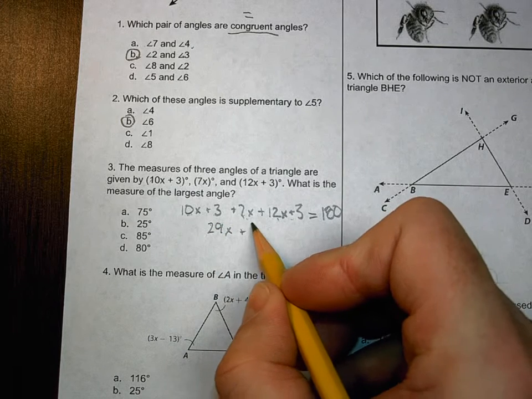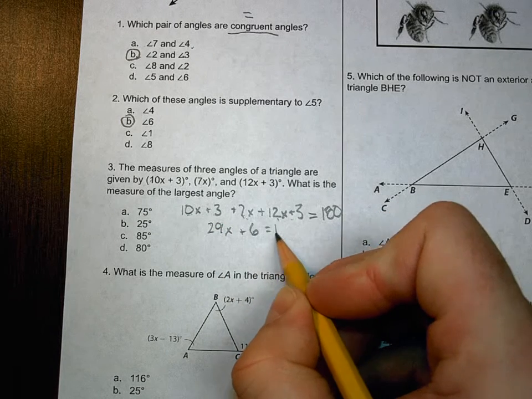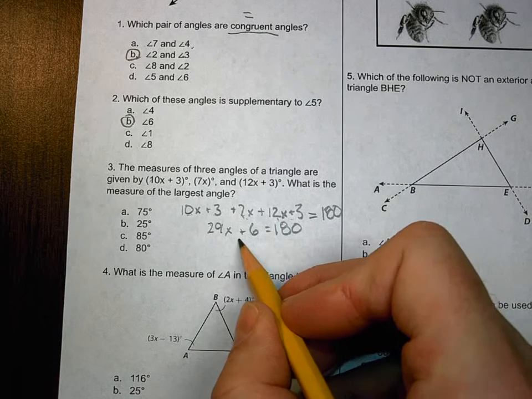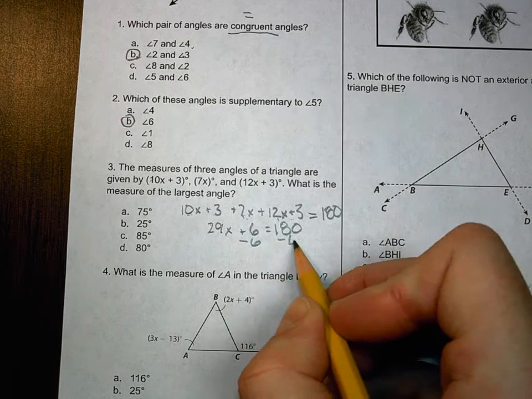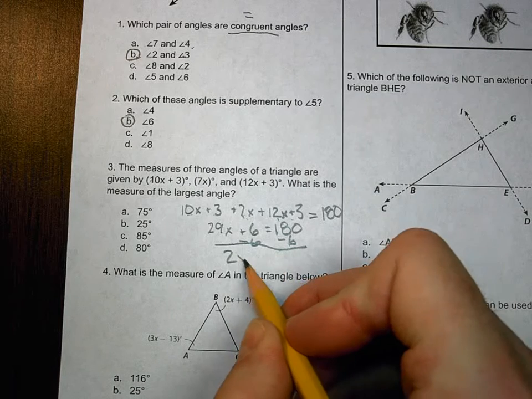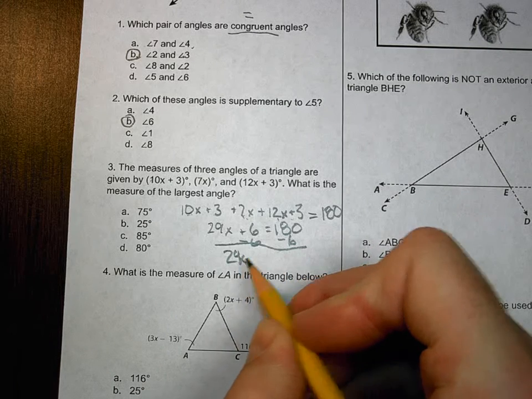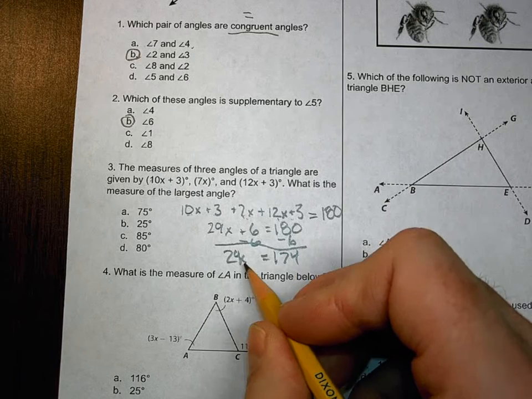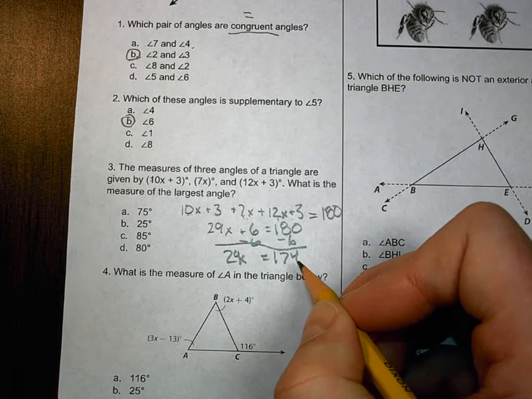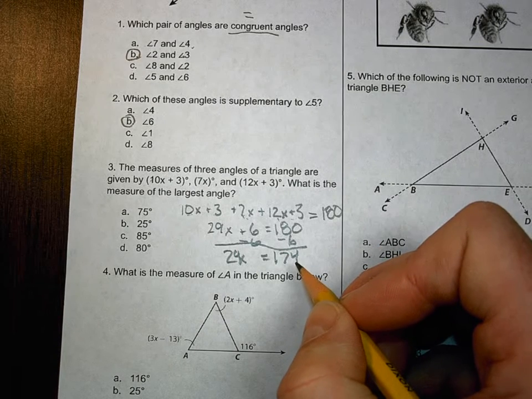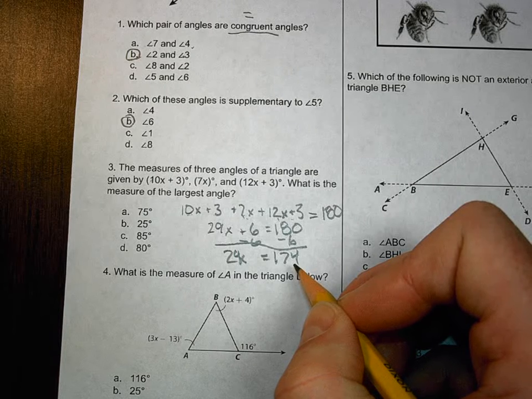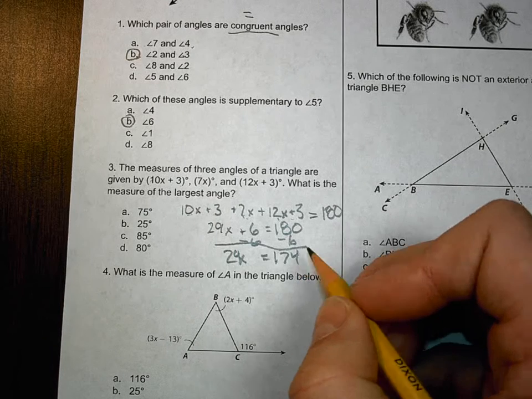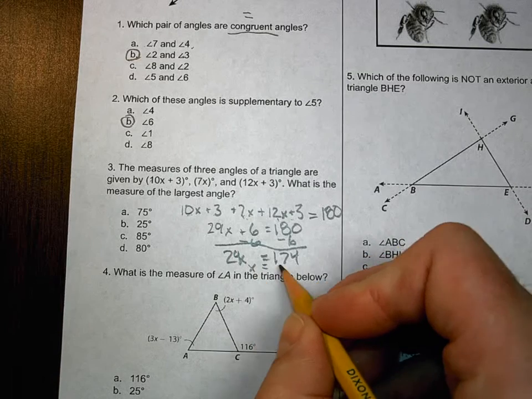So 29x plus 6 equals 180. Moving this over, I subtract 6 from both sides. So I get 29x equals 174. I divide 174 by 29, and I get 6. So x equals 6.